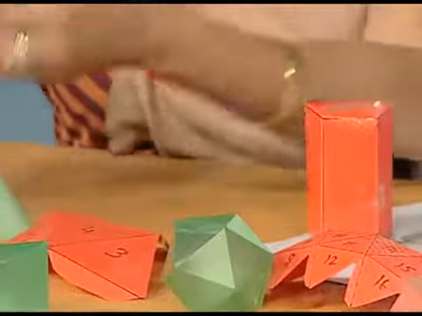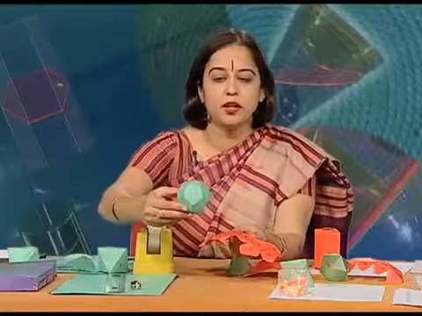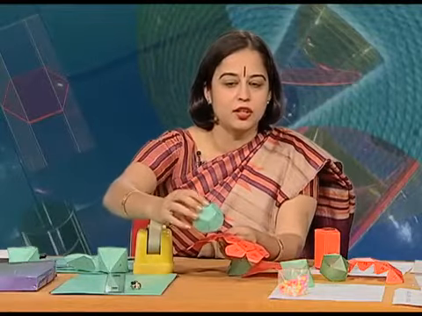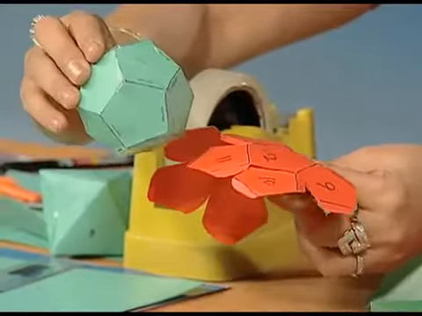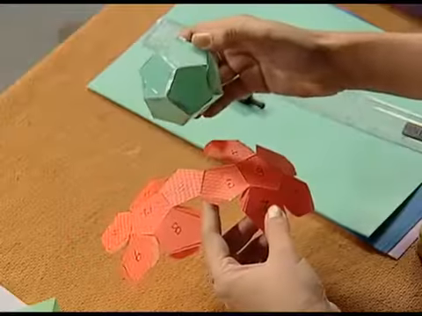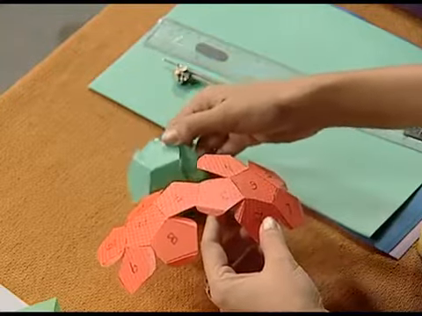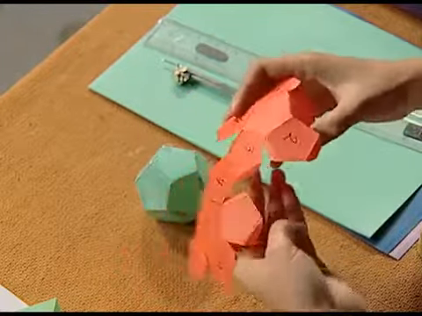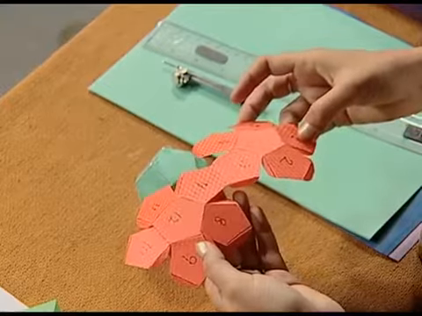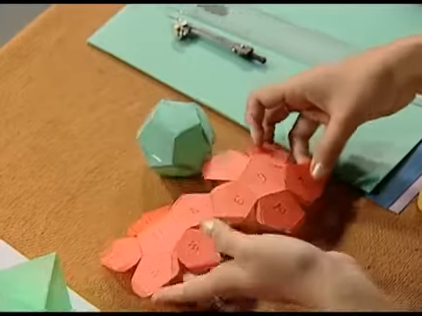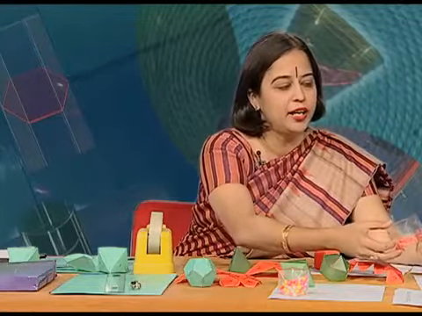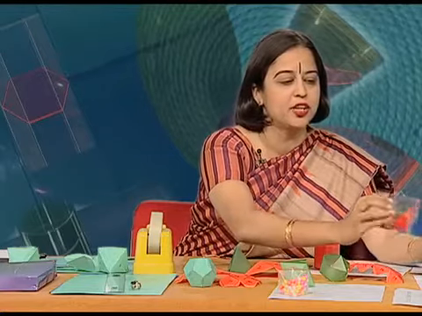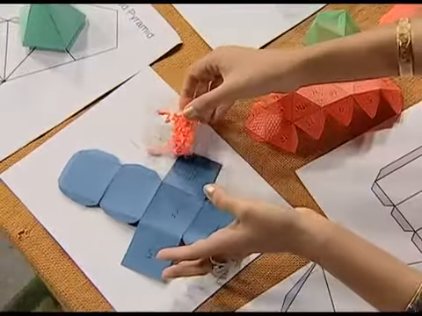Similarly, you can make a shape, this is a 12 face shape, that is again a regular polyhedron which is named as dodecahedron, as it is having 12 faces and all of them are regular pentagons. Similarly, you can make this model of a cube and do lots of activities using these 3D shapes.